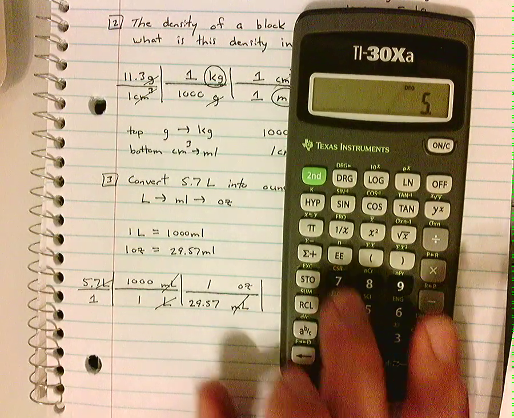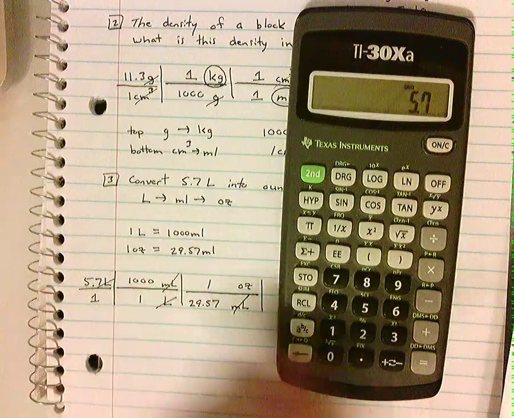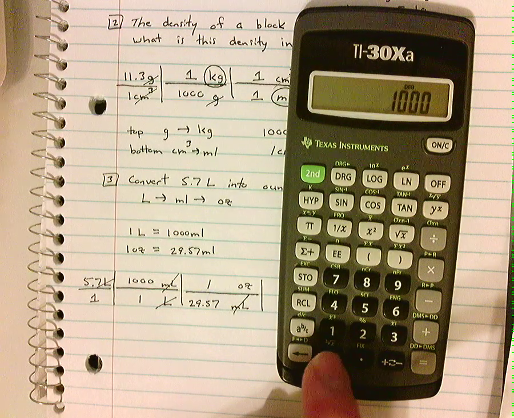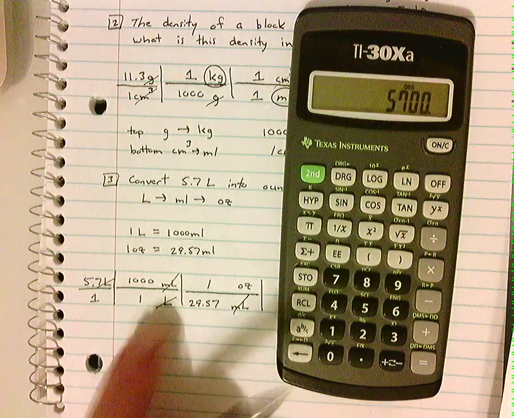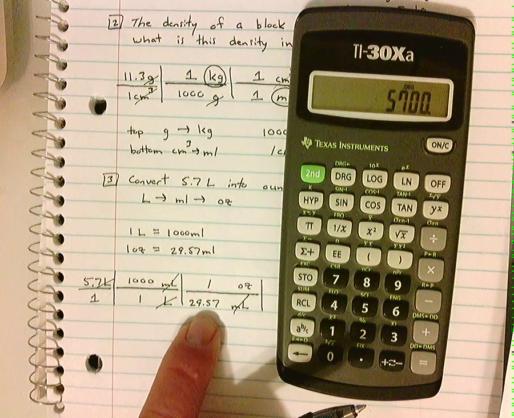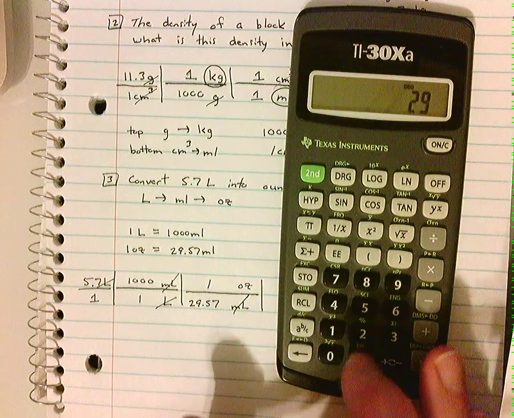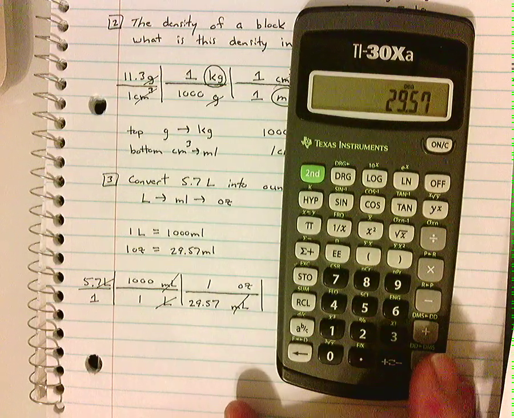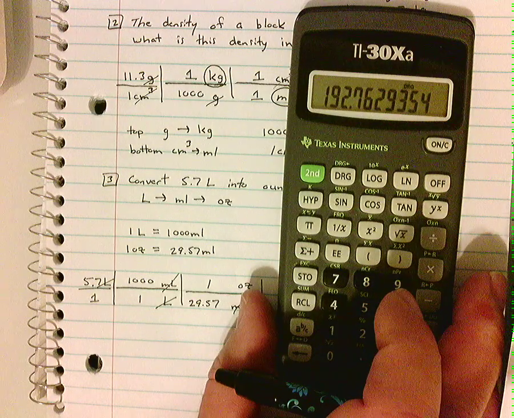We go 5.7, multiply by 1,000 because 1,000 is on top. It equals, after everything I do, equals halfway through the problem. Again, we ignore the ones. 29.57 appears on the bottom, so we're going to divide by 29.57. It equals 192.76.